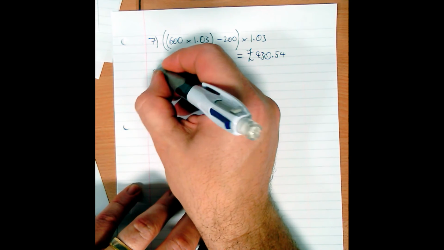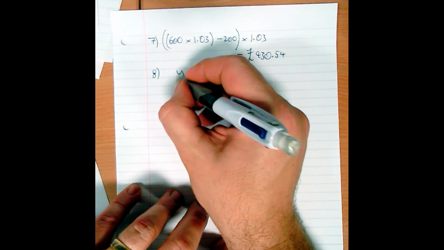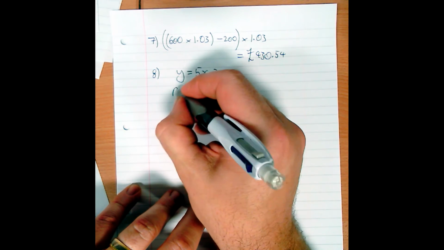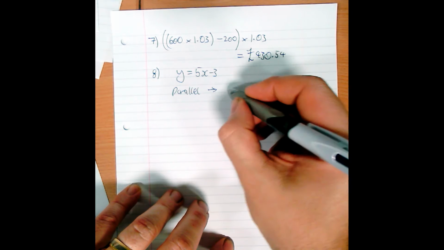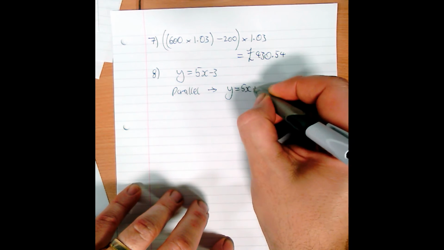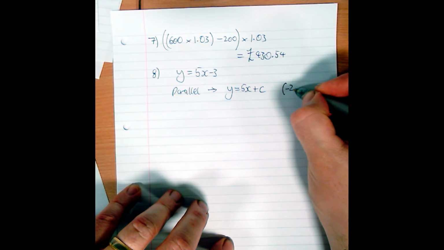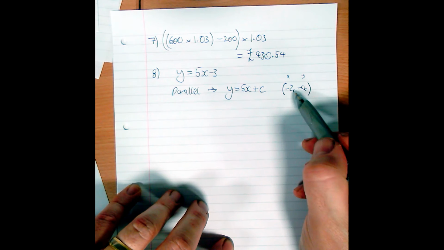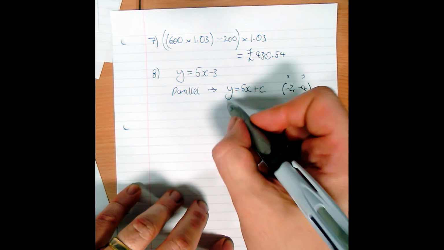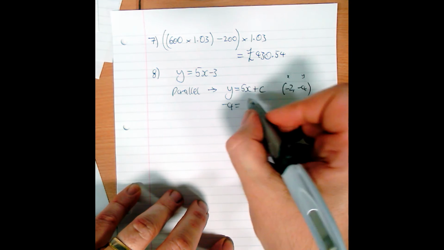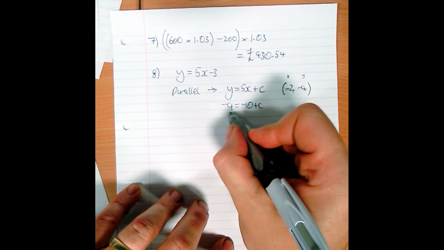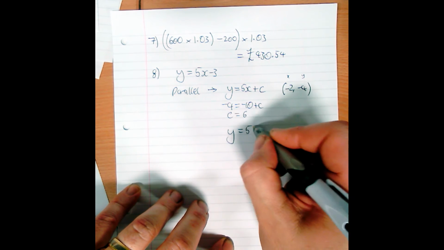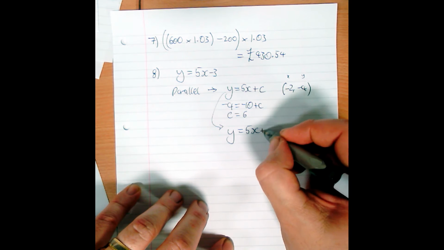I'm going to use the same piece of paper, I know. y equals 5x minus 3. Parallel to that means the same gradient, so it's going to be y equals 5x plus something, and I know it passes through minus 2 and minus 4, so I'm going to use minus 2 as my x and minus 4 as my y, because in coordinates the first is the x, the second is the y. So minus 4, 5 times minus 2 is minus 10, so c must be 6. That means my equation is y equals 5x plus 6.